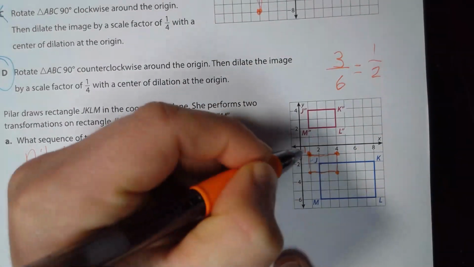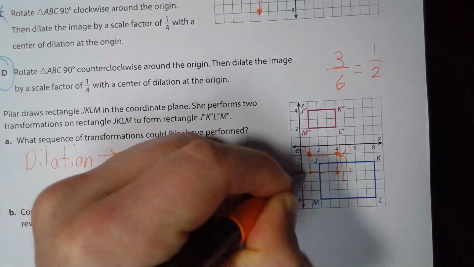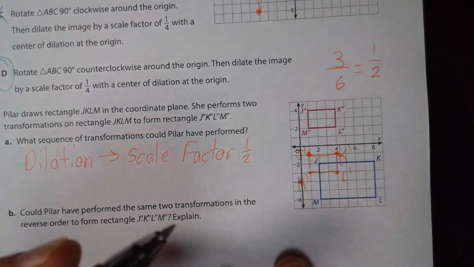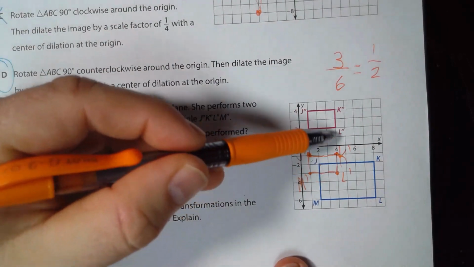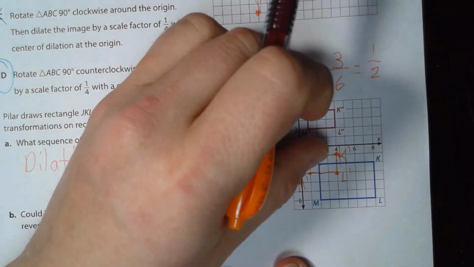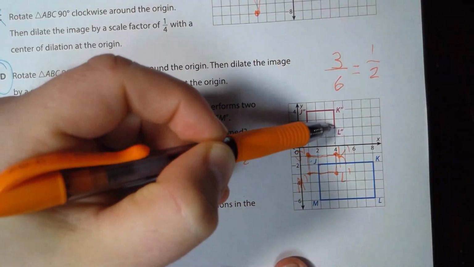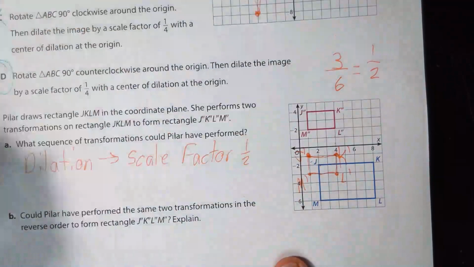So now we're here. We've got J prime, K prime, L prime, M prime. Okay, so how do we get this up here? You should figure that out before you see what I said. But we're moving it up. We're translating it, right? This just needs to be copied and pasted up here. So K moves 1, 2, 3, 4, 5. L moves 1, 2, 3, 4, 5.